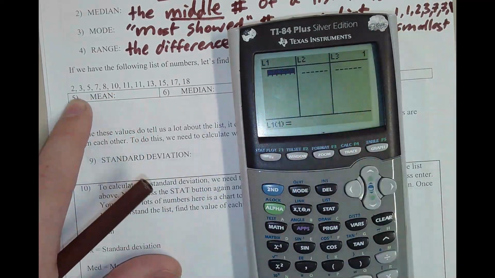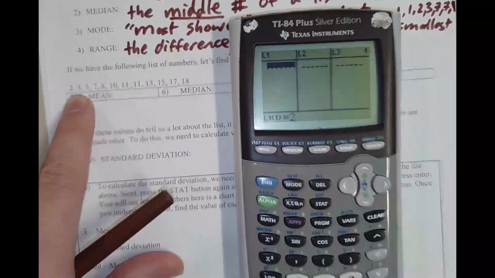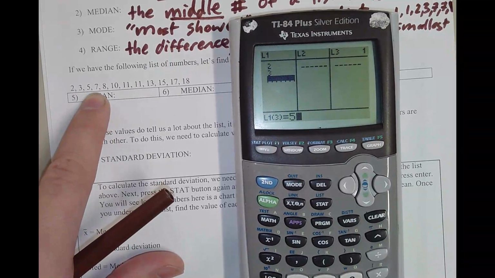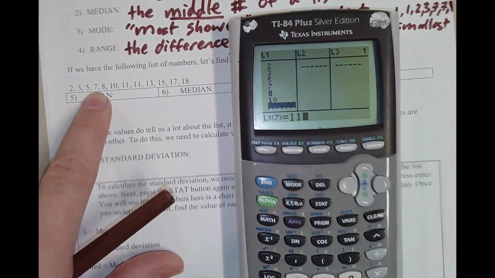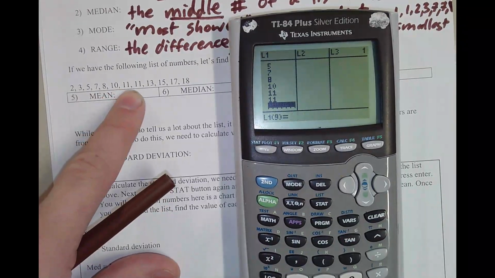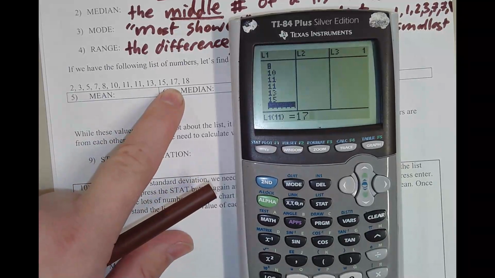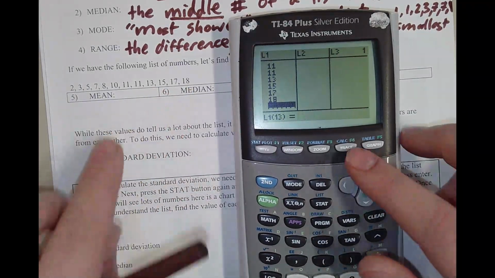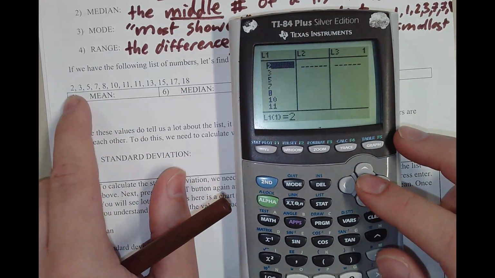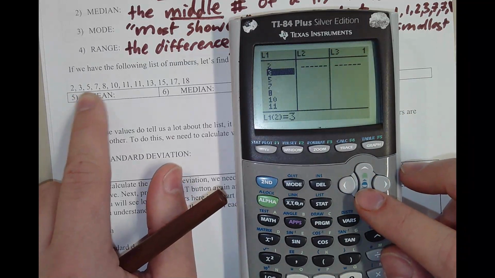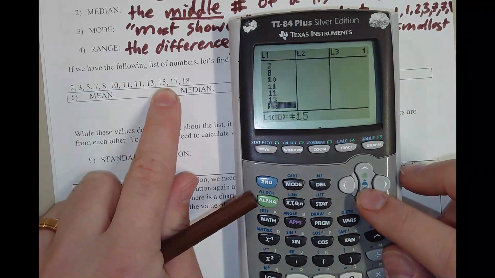L1 means list 1. So we're going to do this pretty quickly. I know that a lot of you have already started, so let's go ahead and do this. 2, enter. 3, enter. Now it's important to make sure you type all the numbers, even if they repeat twice or 3 times or more. And it's important to not forget any numbers. So when I do this, I'm going to go back and check that I typed it correctly. So 2, 3, 5, 7, 8, 10, 11, 11, 13, 15, 17, 18.